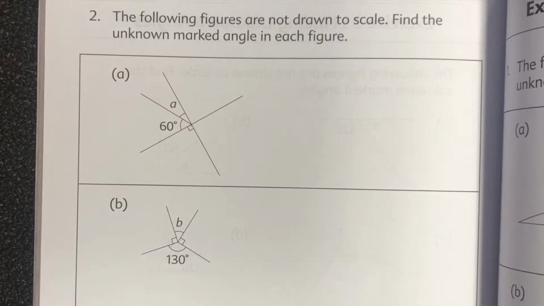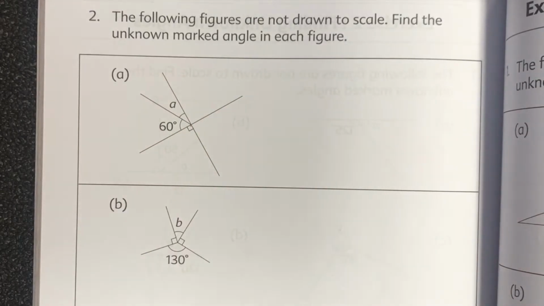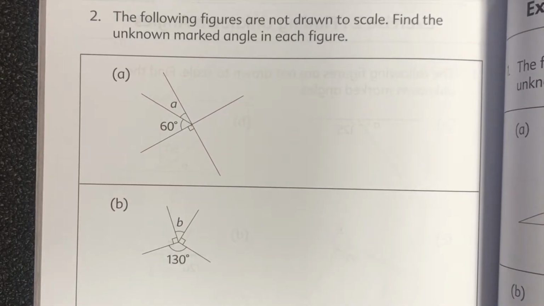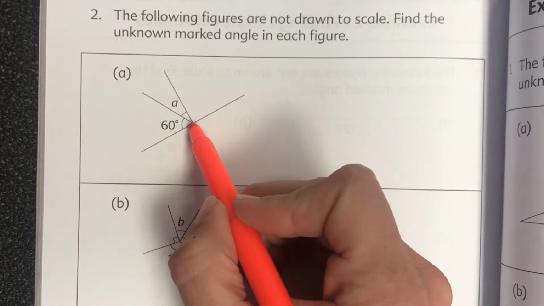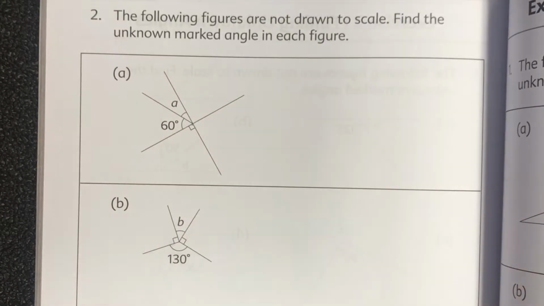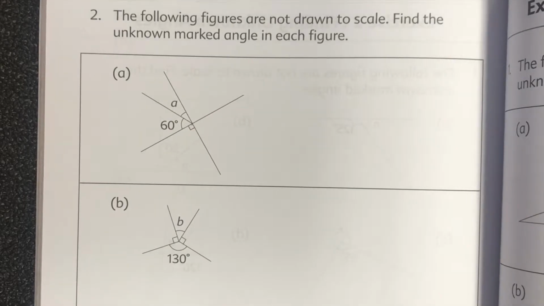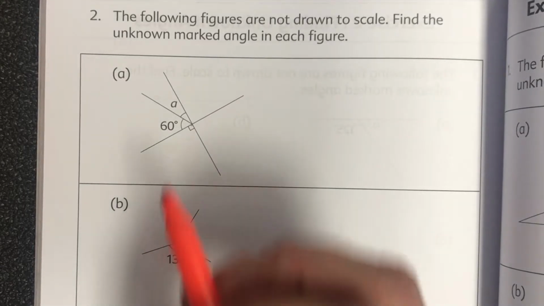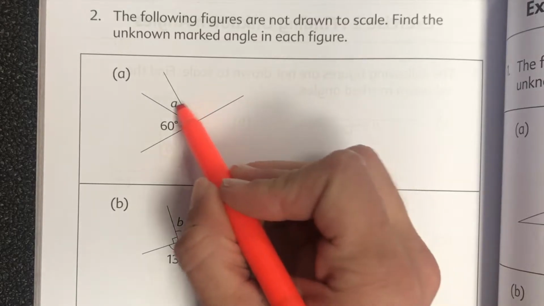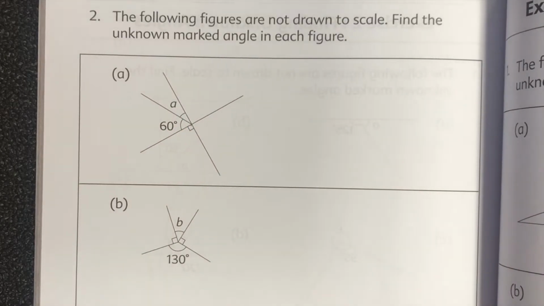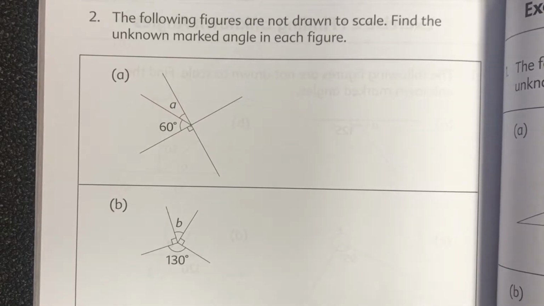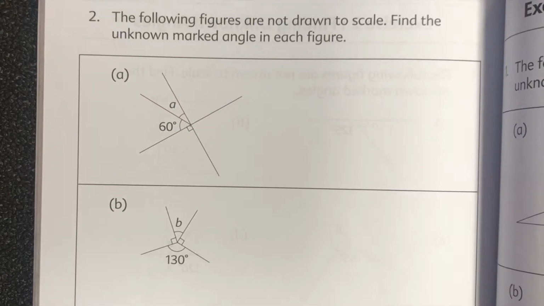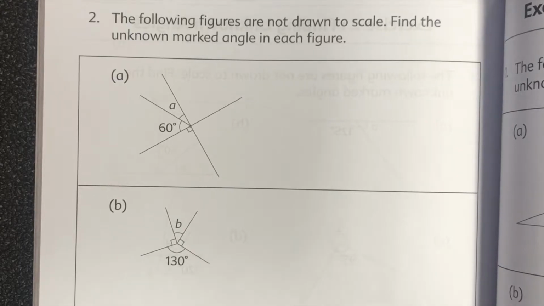In this problem, I see a bunch of lines here intersecting, and we've learned a few rules. We've learned that all lines intersecting at a point will always add up to 360 degrees. We've also learned that angles on a straight line will add up to 180. And we've also learned that intersecting straight lines have equal opposite vertical angles.